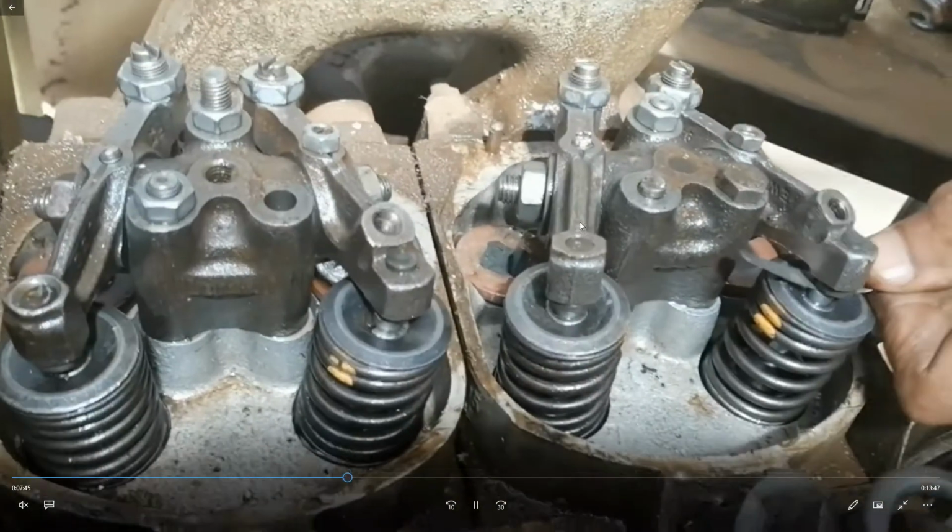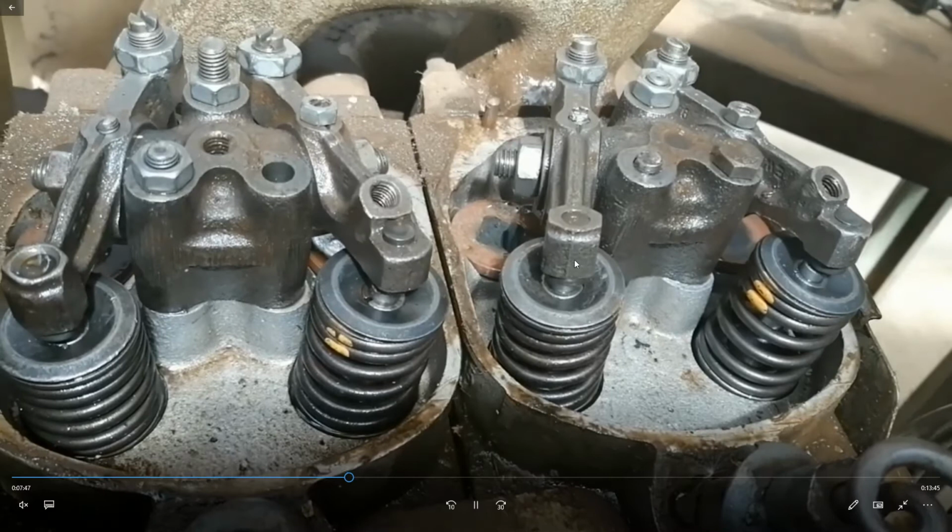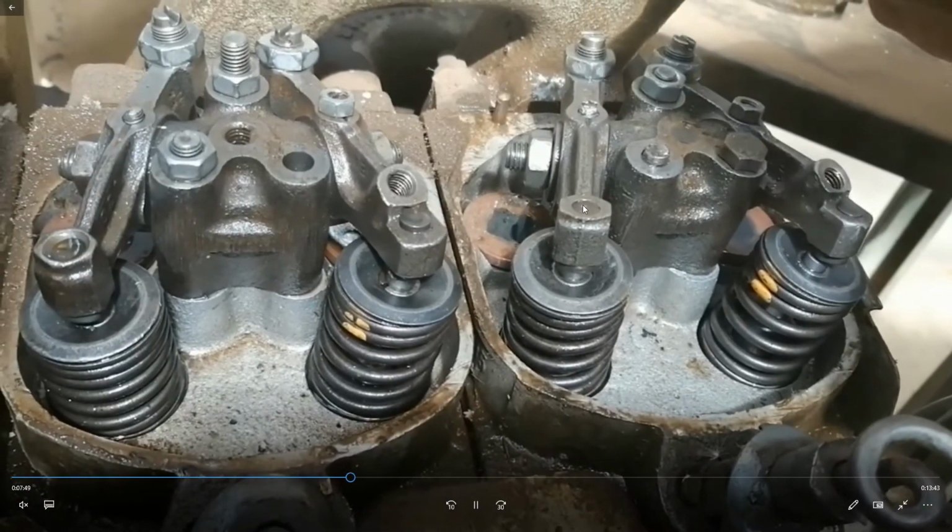The same story applies. You have to do the same with the intake valve.